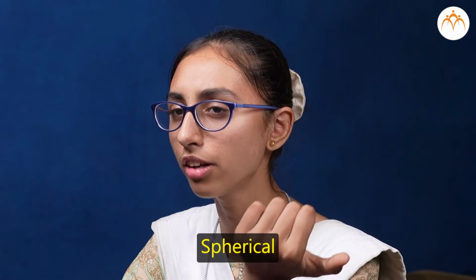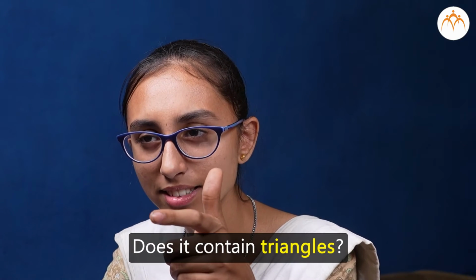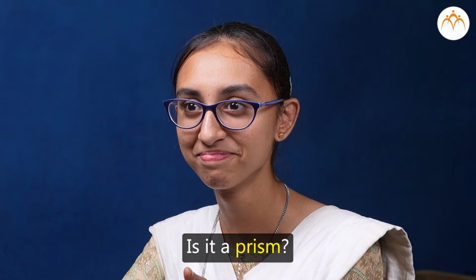Is it rectangular? No. Is it used to conduct experiments about light? Yes. Not spherical, so it's not a lens. Not even cubical, so it's not related to the refraction of light. So maybe it concerns dispersion of light. Does it contain triangles? Yes. Is it a prism? Yes, it is.